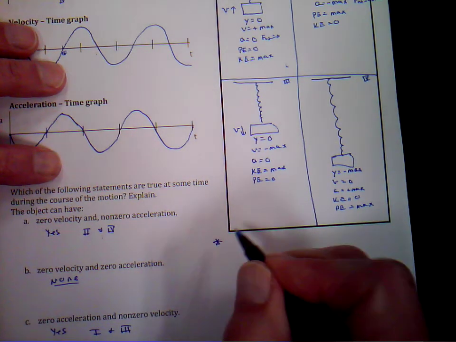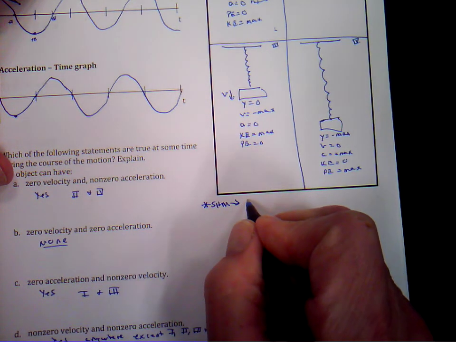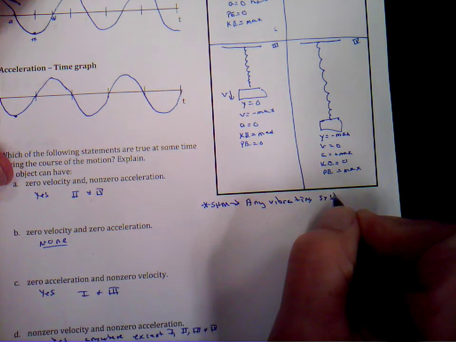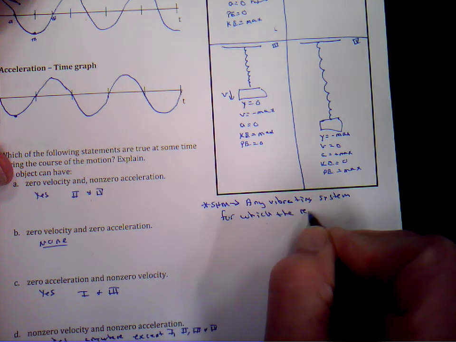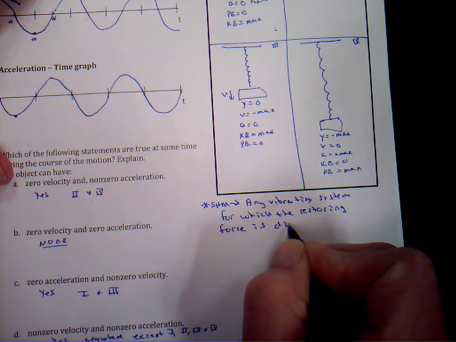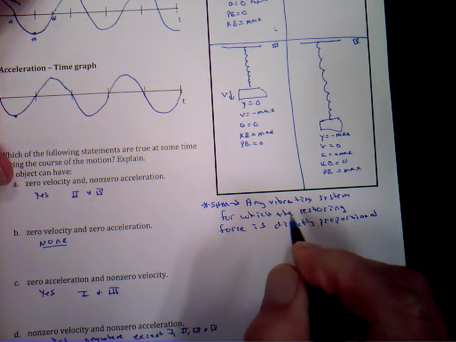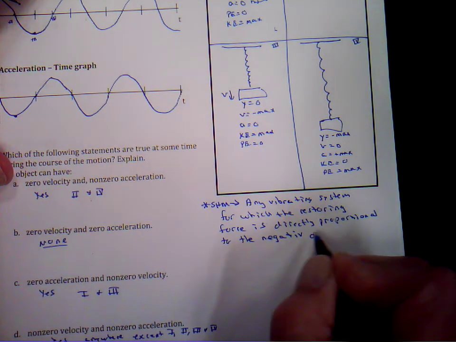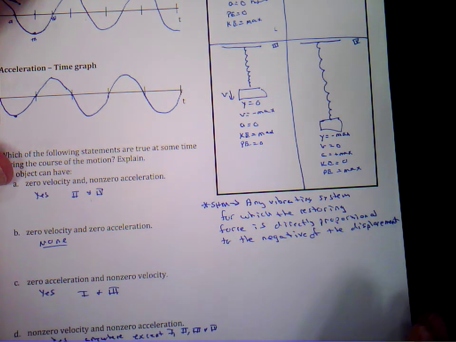Let's summarize a couple of things here. Simple harmonic motion is any vibrating system for which the restoring force is directly proportional to the negative of the displacement.